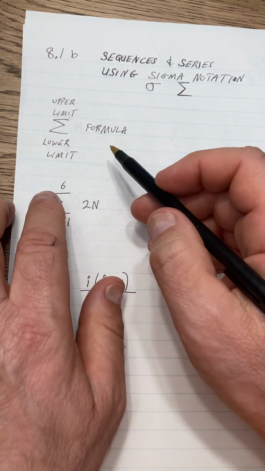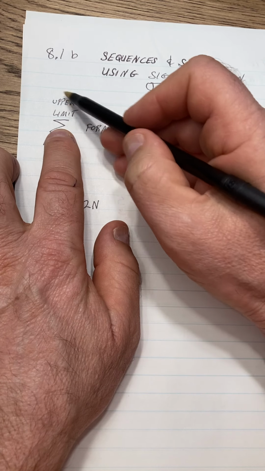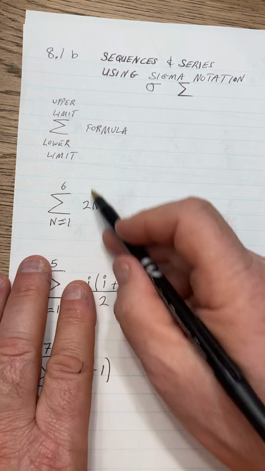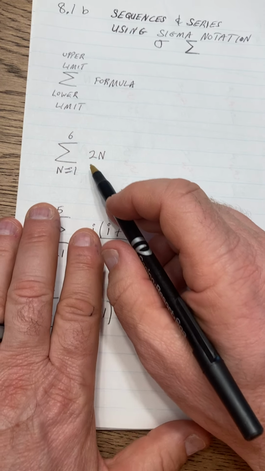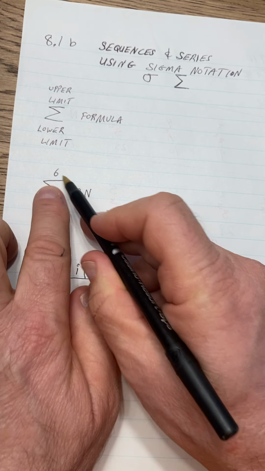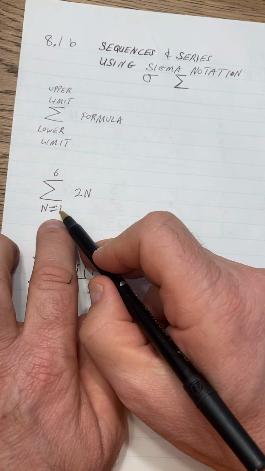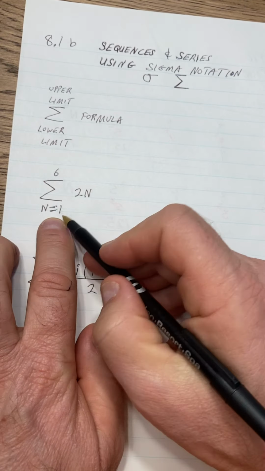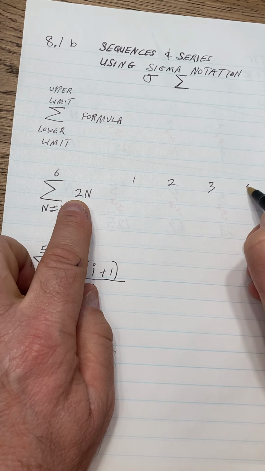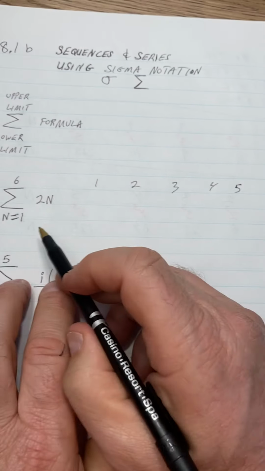We're going to add a bunch of numbers up. The number down here is the lower limit. This is going to be the upper limit, and that's going to be your formula in that spot right there. So when you see something like this, what does that mean? It means we're going to start at 1 and go up to 6. The lower limit's 1, it goes up to 6. There's 6 terms in the sequence. When it starts at 1, this is so much easier. There's 6 terms: 1, 2, 3, 4, 5, and 6. You have to add them up.